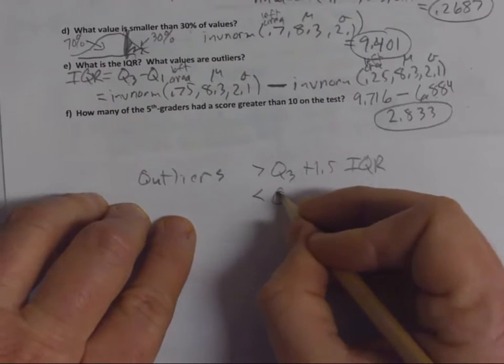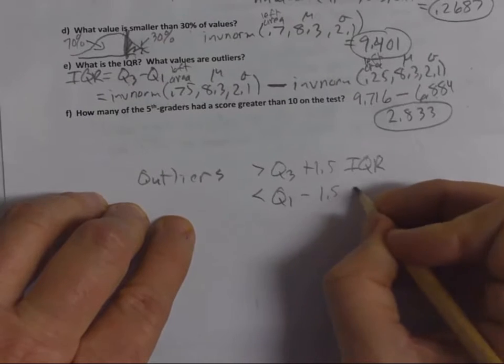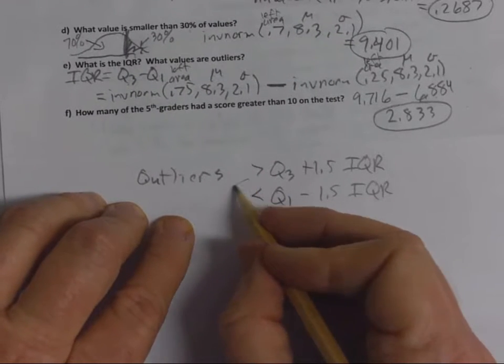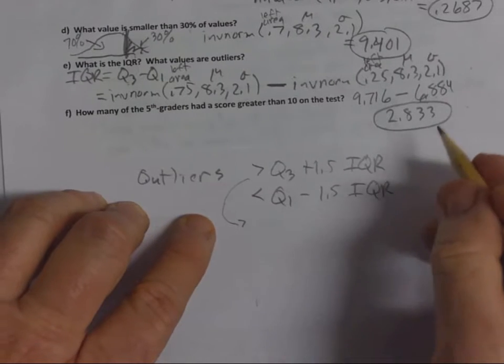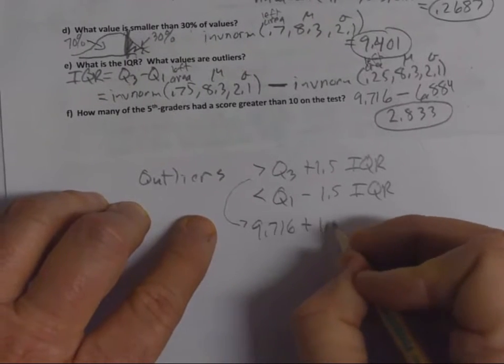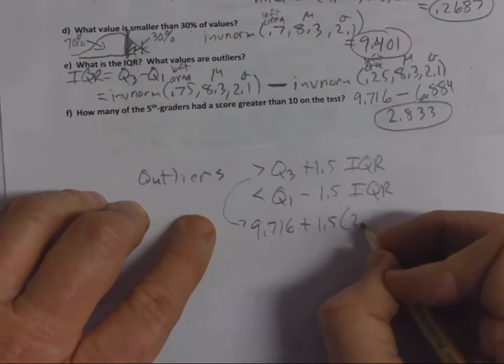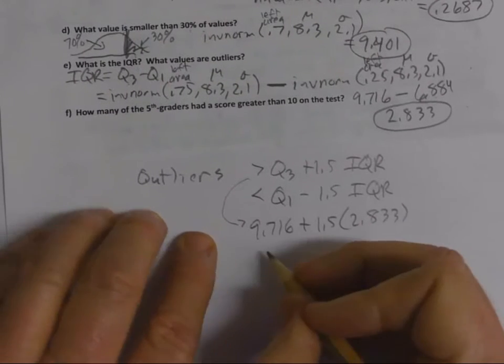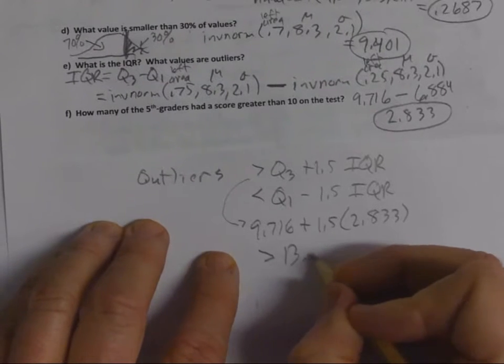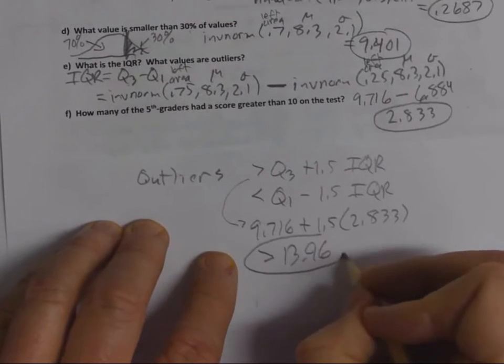Or anything that is less than Q1 minus 1.5 times the IQR. So in this situation, on the high side, this would be 9.716 plus 1.5 times 2.833, and anything bigger than 13.96 would be an outlier.